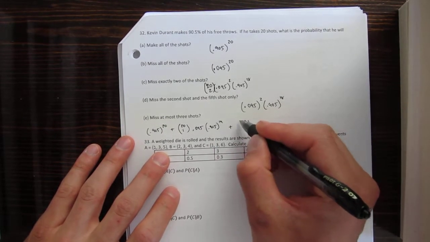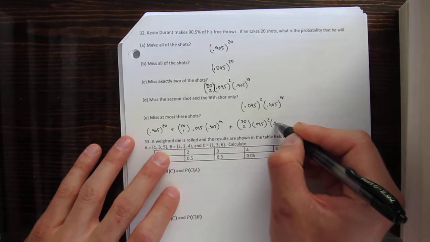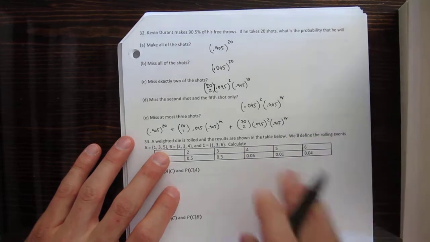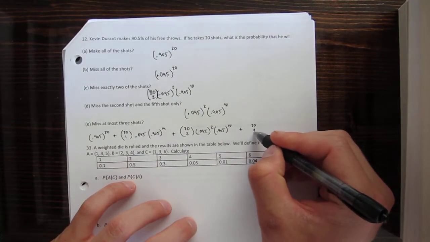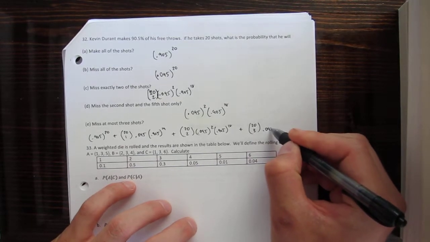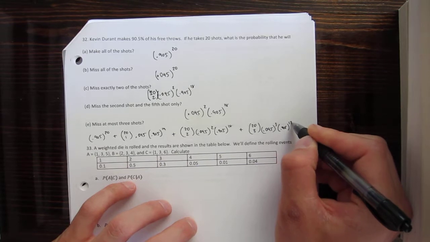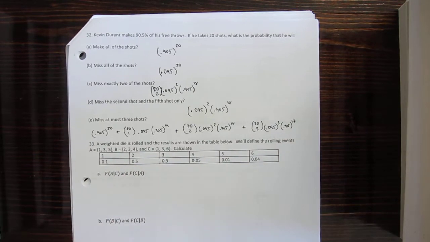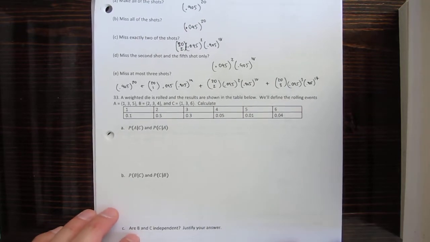Missing 2, we already did. 20 choose 2 times 0.095 squared times 0.905 to the 18th. And finally, missing 3. 20 choose 3, 0.095 cubed, 0.905 to the 17th. If you add those up, you will get the probability that he misses at most 3 shots.